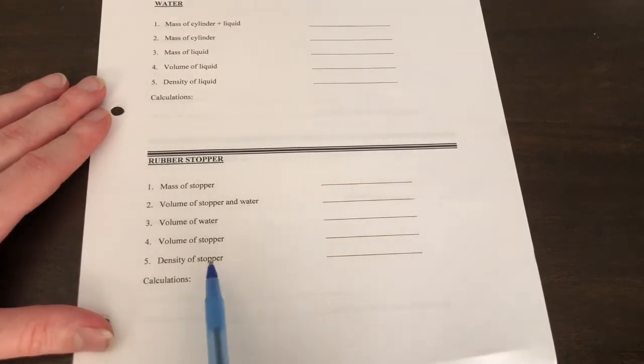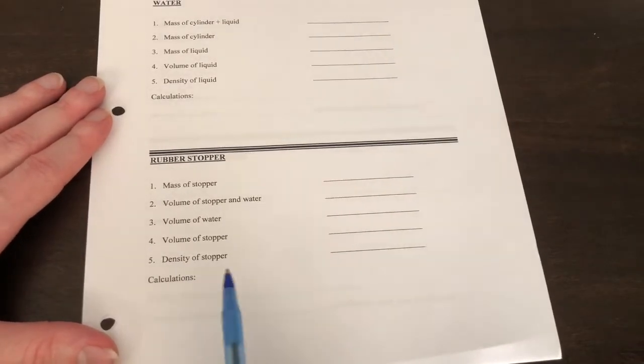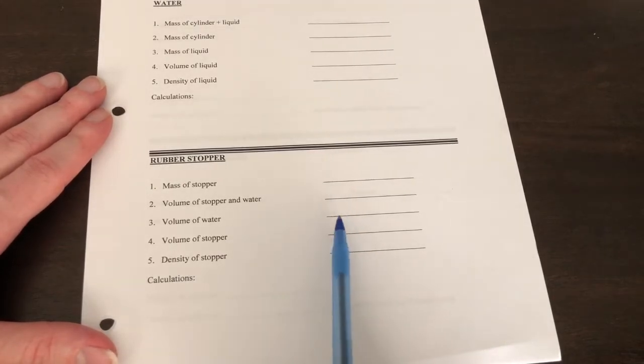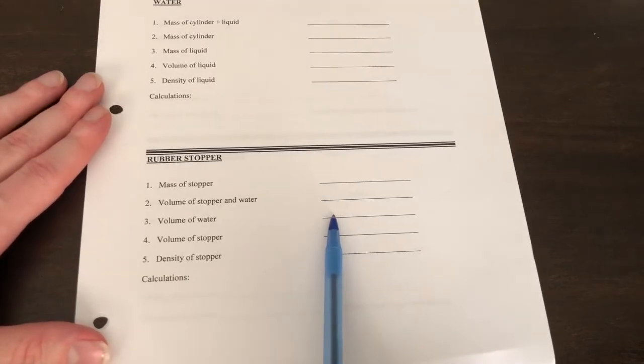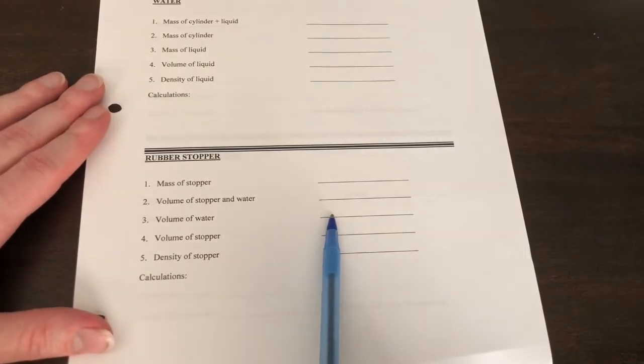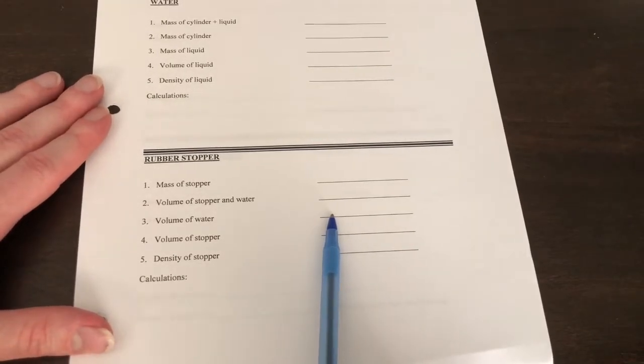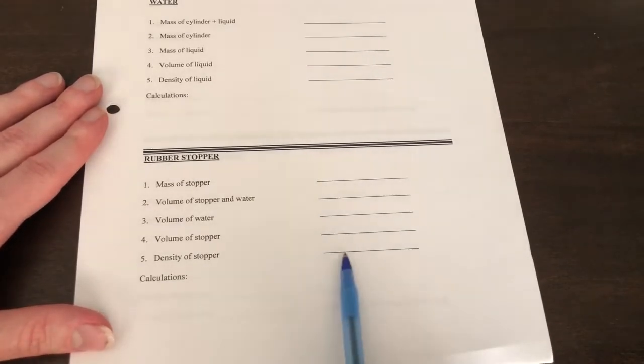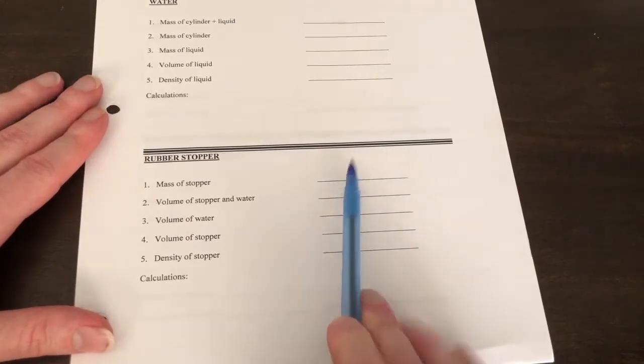Okay. The volume of the stopper is found by subtracting these two calculations right here, number 2 minus number 3. That's water displacement, and we talked about that in lecture, okay? The volume of the stopper is how much the water is going to go up, okay? And so the density of the stopper is going to be the mass of the stopper over the volume of the stopper.